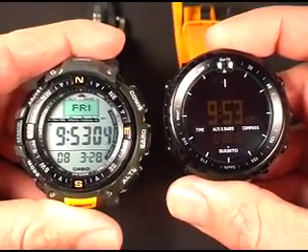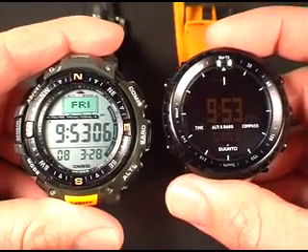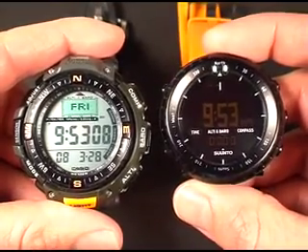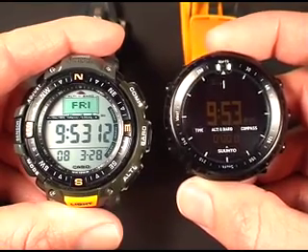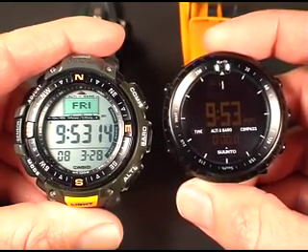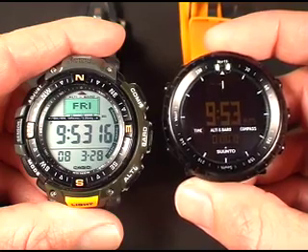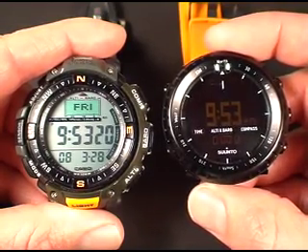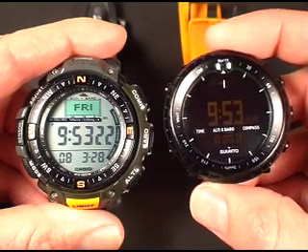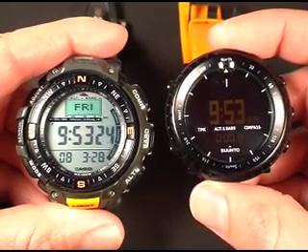Aside from the simplicity versus technical sophistication, the way these watches record data is different. The Suunto does more trending, so your ascent rate, your descent rate, over time, how your altitude changes.